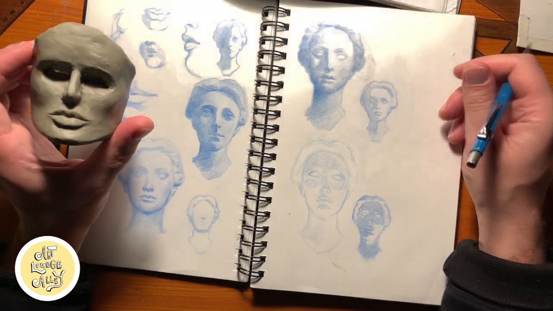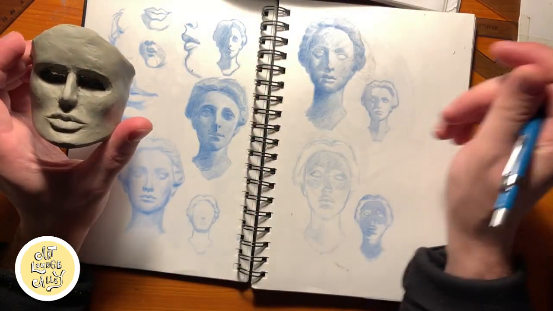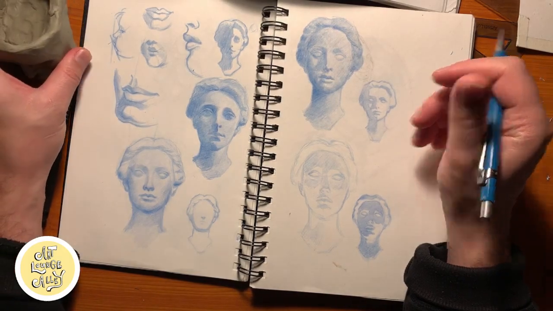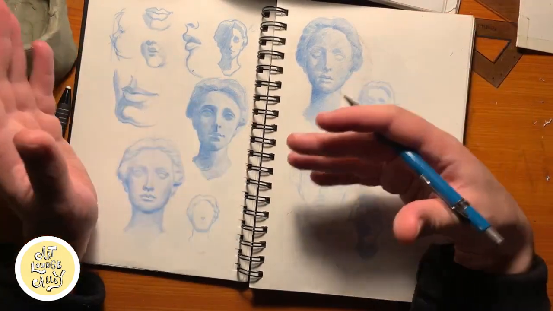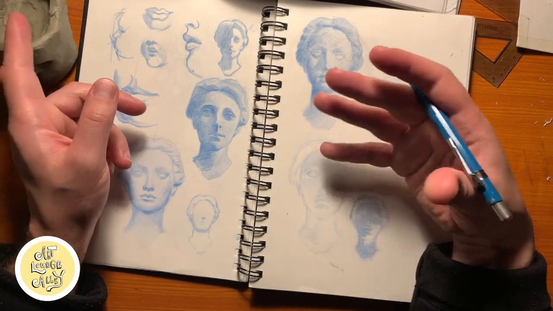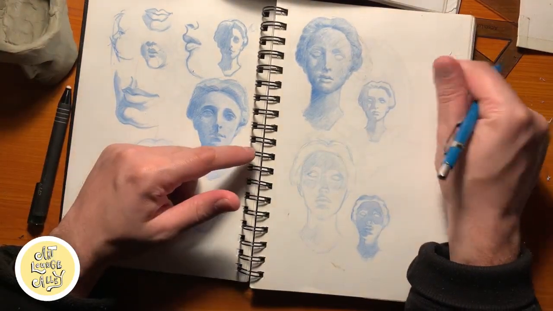It does speed up your understanding a lot more. And they both go hand in hand. What you draw you're able to translate into sculpting, and what you're sculpting you could translate into your drawing as well.